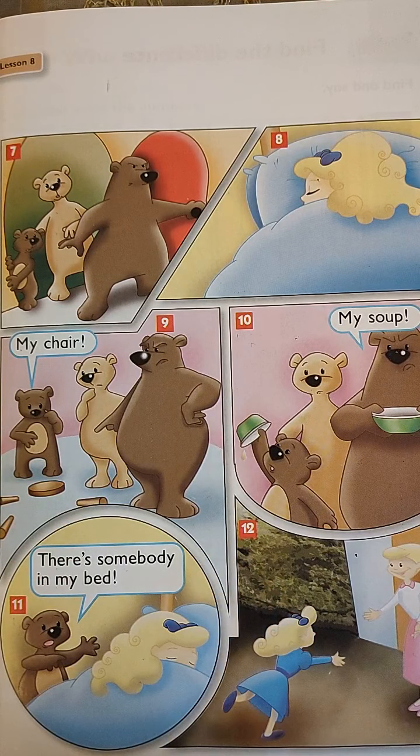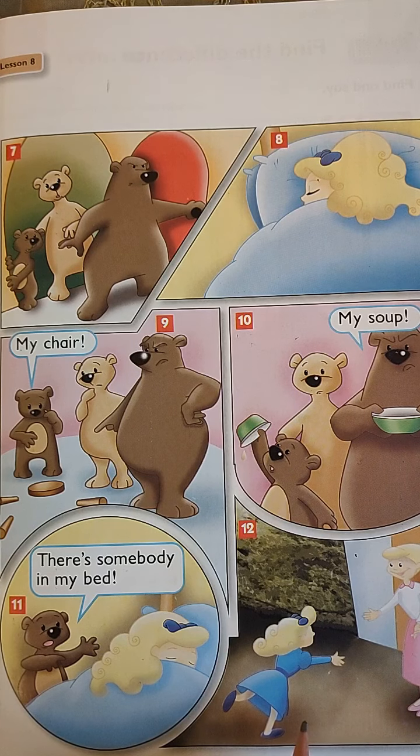إذن picture 12. Goldilocks wakes up. قعدت من النوم. She runs away. هي قعدت وظلت تركض. Runs and she runs away from the house of the three bears. ظلت تركض من بيت الدببة الثلاث. طلعت برا. She sees her house. هي شافت بيتها and she sees her mommy. وشافت أمها. She is very happy.